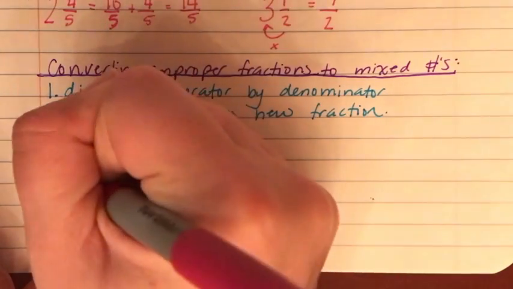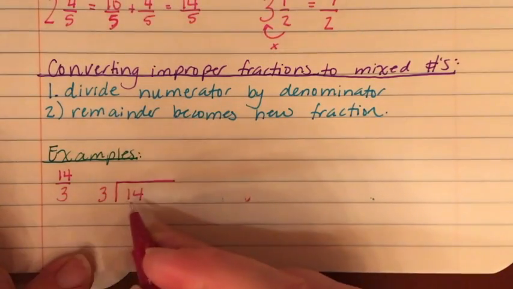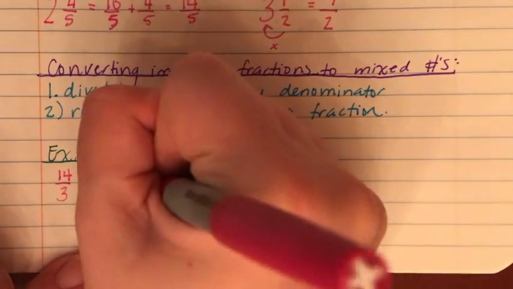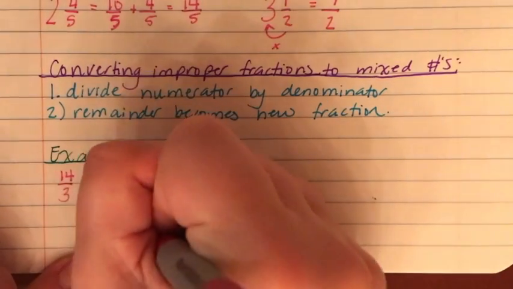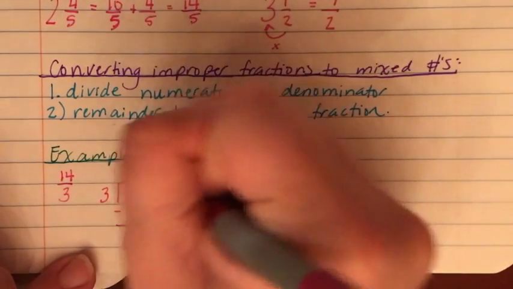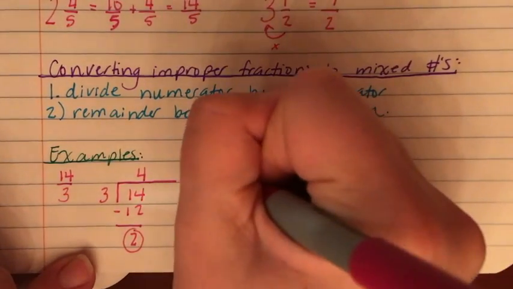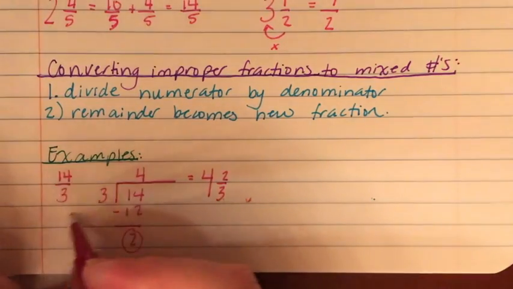So I would have 14 divided by 3. So 3 goes into 14 4 times. 4 times 3 is 12, so I subtract 12 and I get 2 left over. So my fraction becomes 4 2/3, which is what I did when I just thought about it.